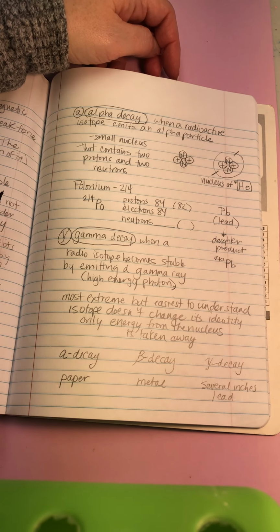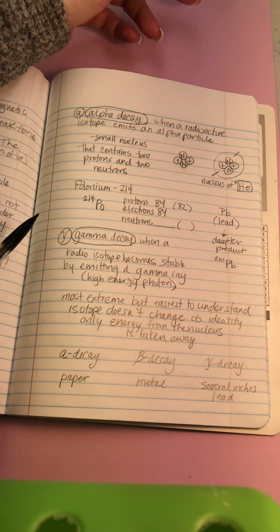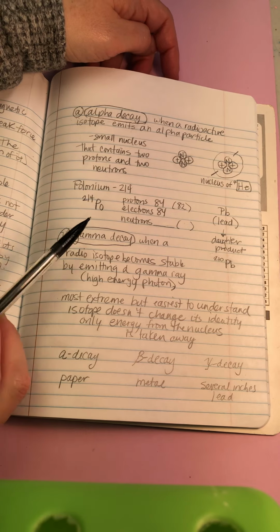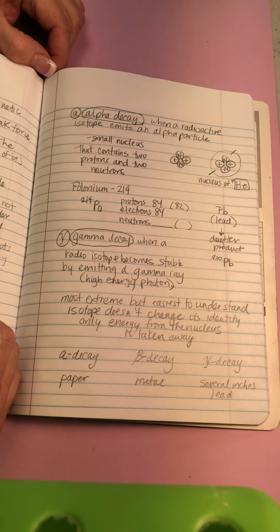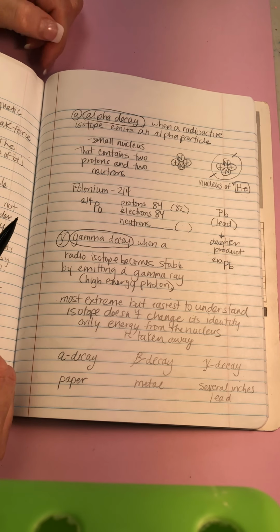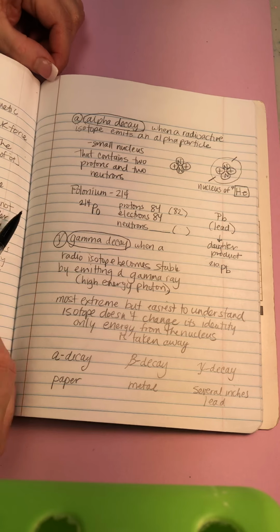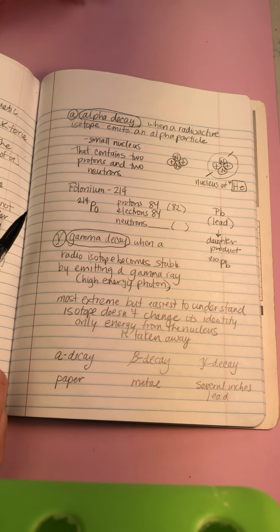If it only happens in a small amount, it's not a big deal because we're always dealing with things flying off of atoms and hitting us, and we don't even know it's happening. Like they say, even a banana is radioactive. Depending on how much you eat, you'd have to have, I forget how many tons of bananas you'd have to eat for it to be problematic. But these things are happening all the time with atoms around us.